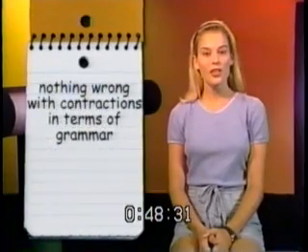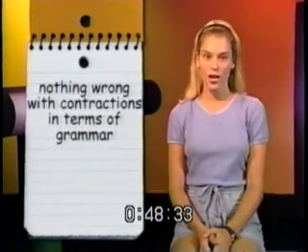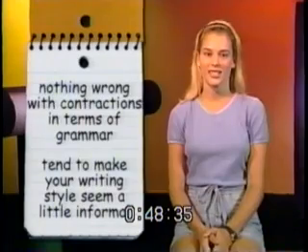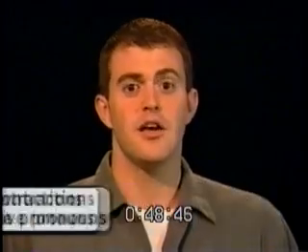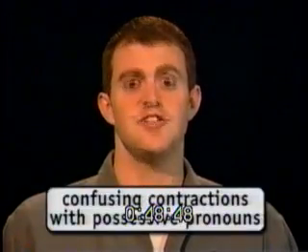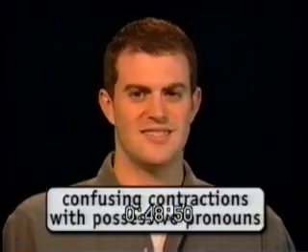While there is absolutely nothing wrong with contractions in terms of grammar, it does tend to make your writing style seem a little informal. While we're on the subject of contractions, we're going to bring up a common mistake that's easy to make and definitely one of your teacher's top 10 pet peeves. Confusing contractions with possessive pronouns. Big no-no. One of the biggest problems is with the words it's and its.